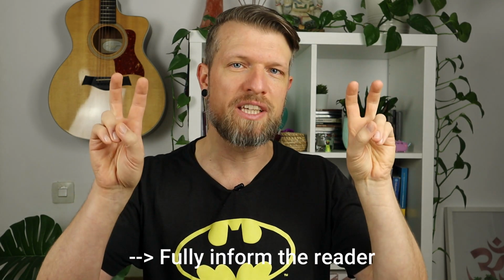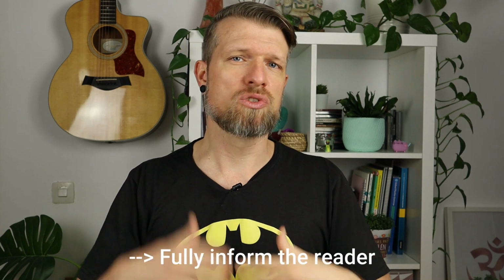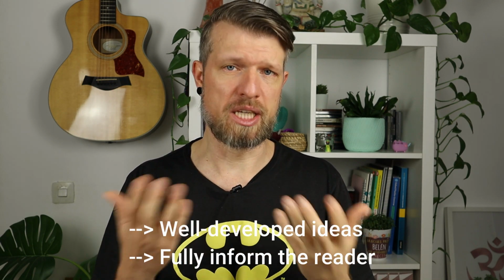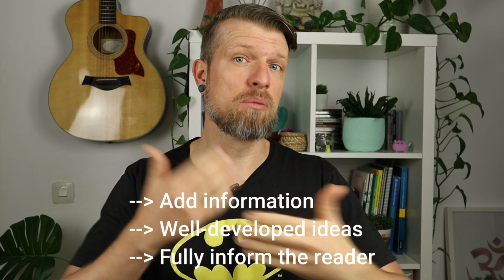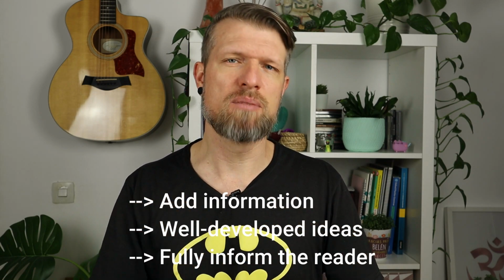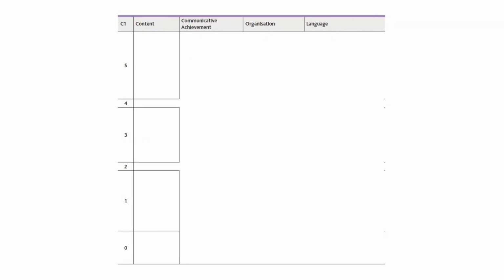If they don't exactly relate, they are considered irrelevant. To fully inform the reader, you also need to make sure that your ideas are well developed, meaning that you should always add a little bit more information to your ideas and explain them in more detail. If you do both things well, you get 5 marks.